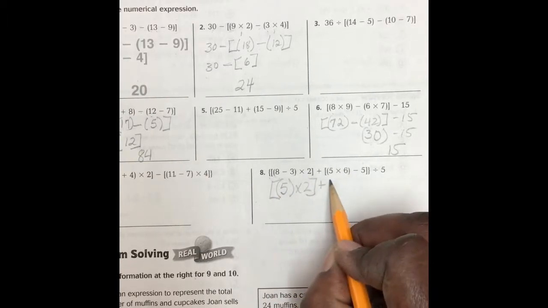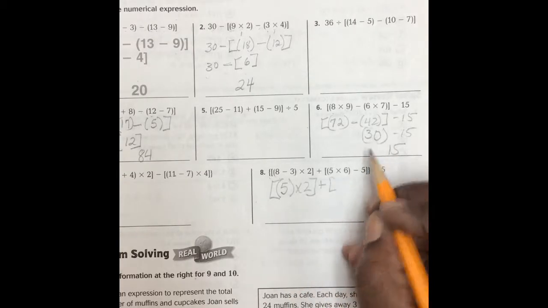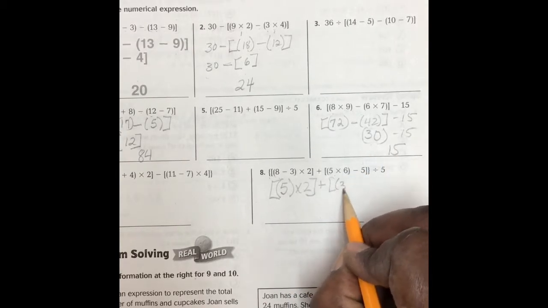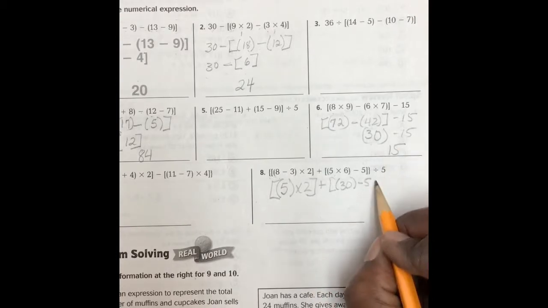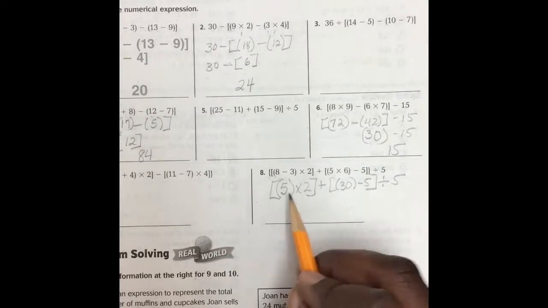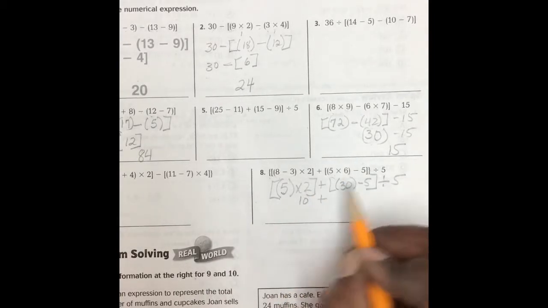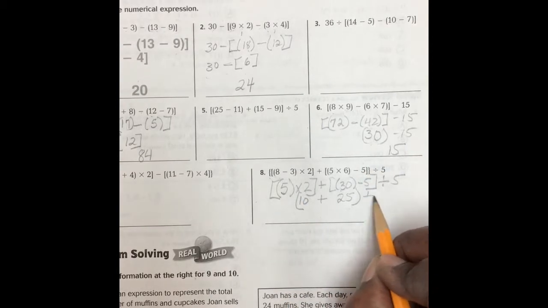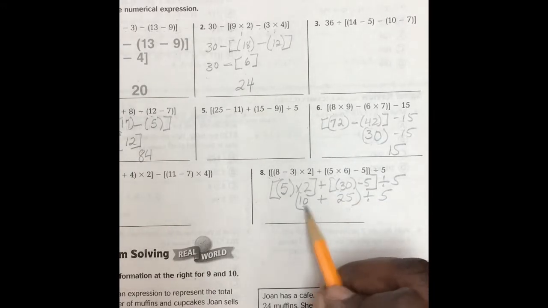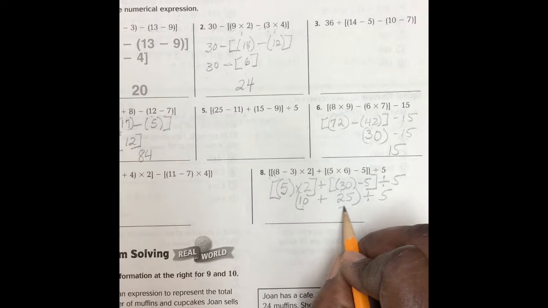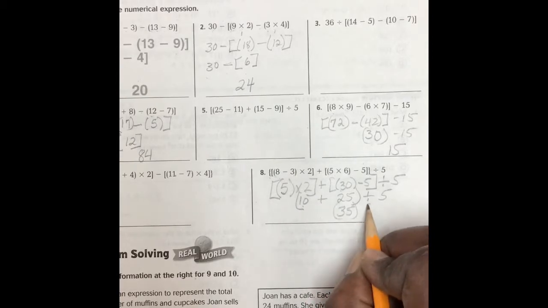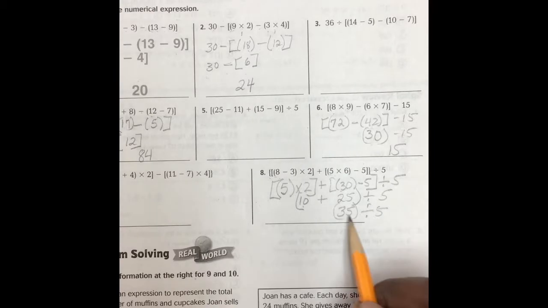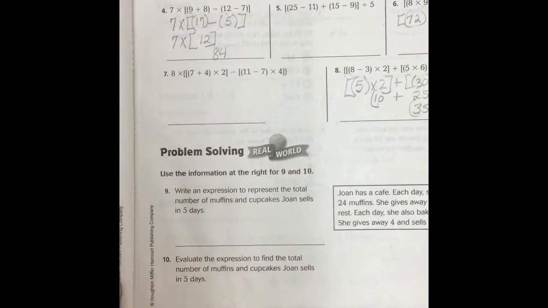Then over here we would have 5 times 6, which is 30, minus the 5, all divided by 5. Okay, then we have 5 times 2, 30 minus 5, divided by 5. Then we have 10 plus 25. Now it's divided by 5. And then we discovered 35 divided by 5 is 7.